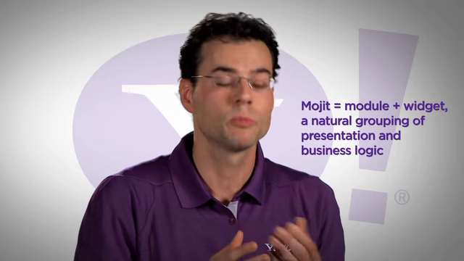A module is more of a programming concept. A widget is very much a UI concept. So we're blending the two together and we came up with this term Mojit, module, widget, Mojit. But I think it's really representative of what we're after here. We're trying to let developers build these reusable components that have a lot of UI, a lot of presentation, but also some business logic attached to them. And that business logic may reside on the server or may reside on the client. Sometimes you can make a choice, sometimes you have to run things a certain way.